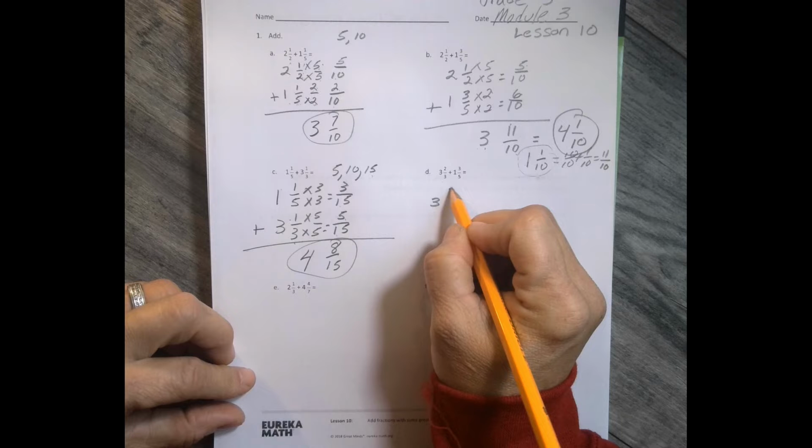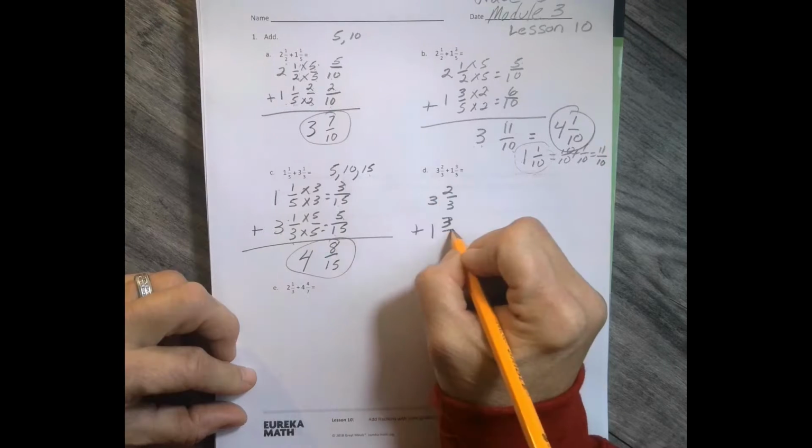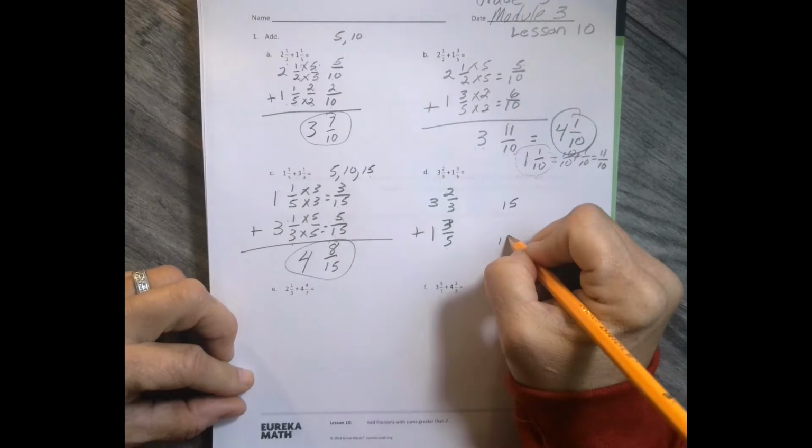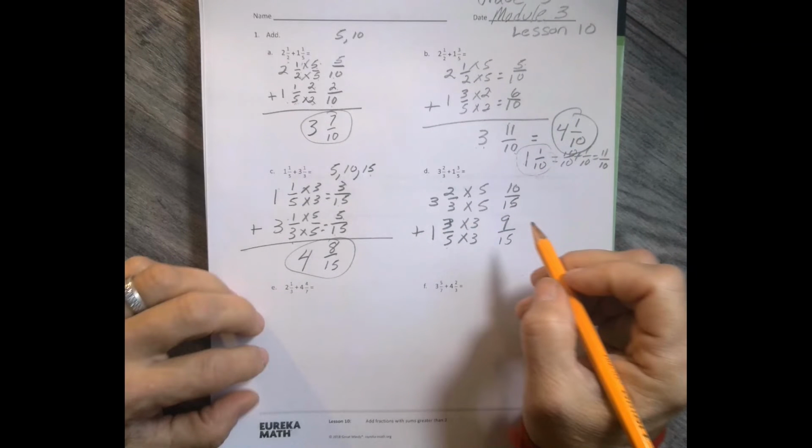2/3 plus 1 3/5. Right? Now again, we just did fifteenths. 2 times 5 is 10, 3 times 3 is 9, 3 times 5 is 15. 10 plus 9 is 19/15.